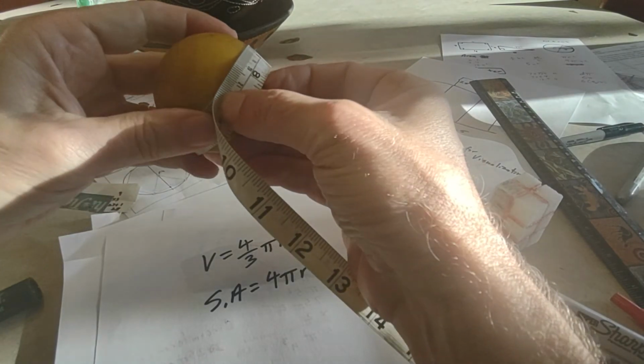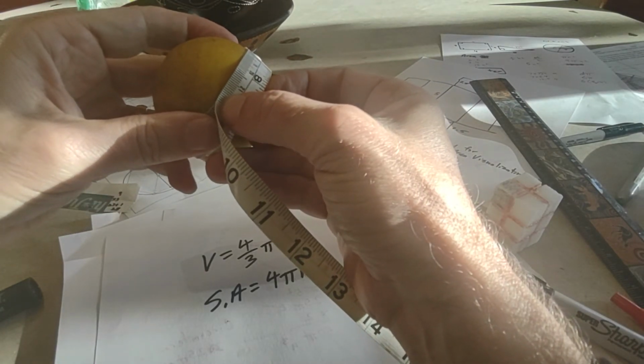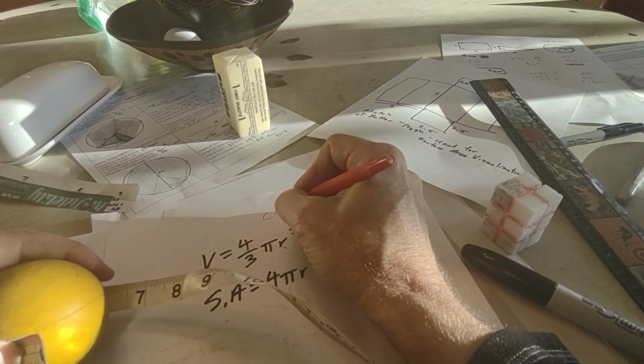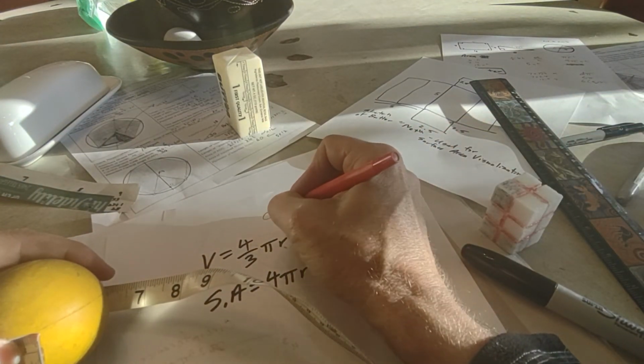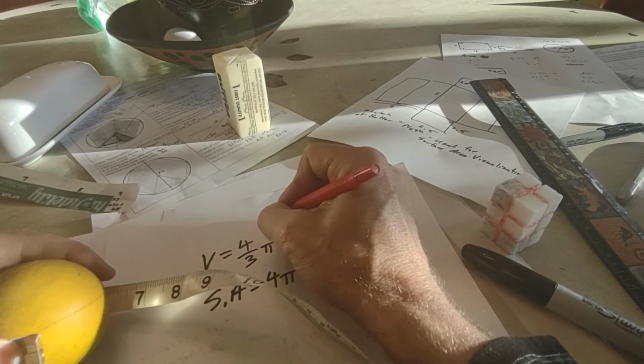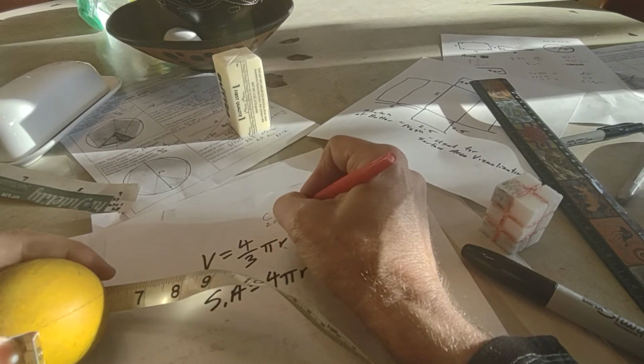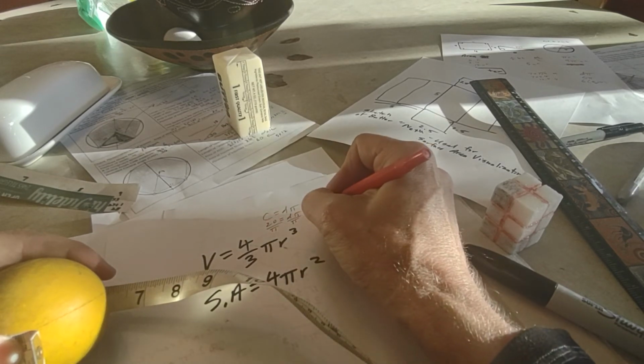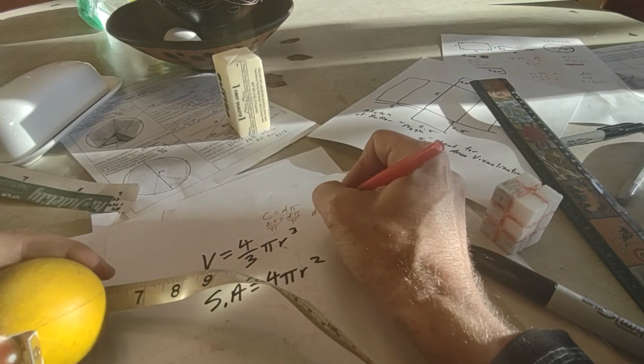So if it's 20 centimeters around it, we know the circumference is diameter times pi. If we divide both sides by pi, our diameter is whatever 20 divided by pi is.